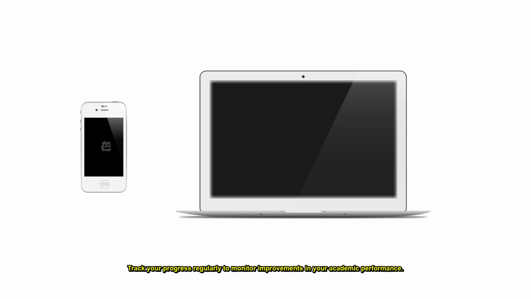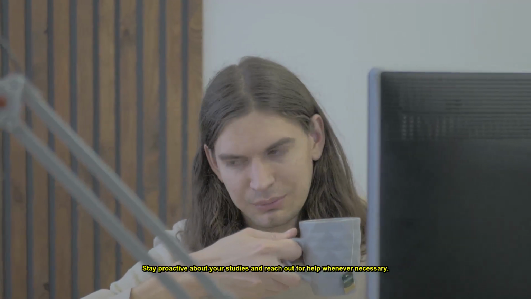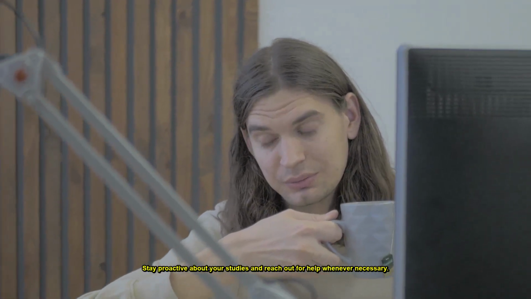Use the resources available on Chegg, such as study guides or practice problems, to further enhance your learning. Track your progress regularly to monitor improvements in your academic performance. Stay proactive about your studies and reach out for help whenever necessary.